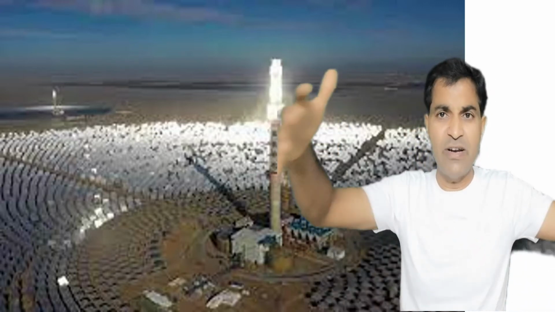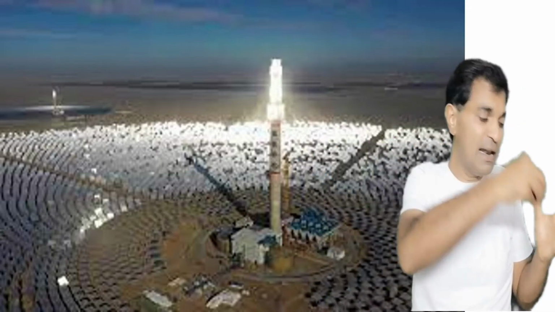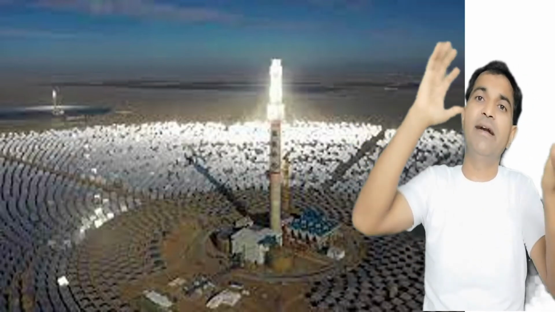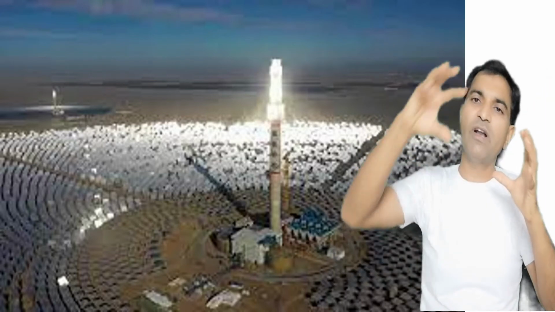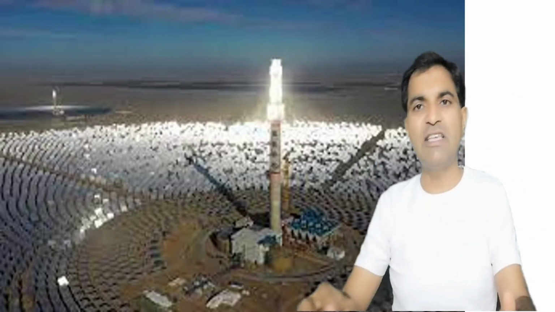Repeat, there are hundreds or thousands of the mirrors placed so that the sunlight which strikes on the mirror reaches the tower, and then the tower will have a very big water boiler. That water will just boil away in this boiler, and it will be utilized for the production of electricity.